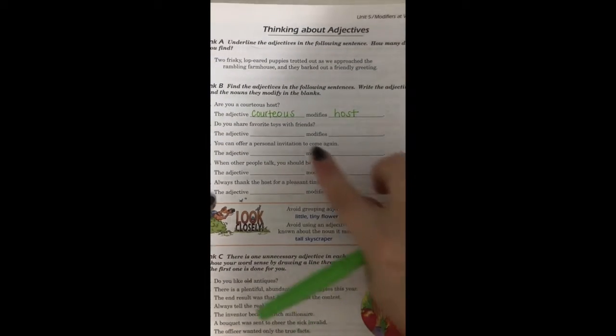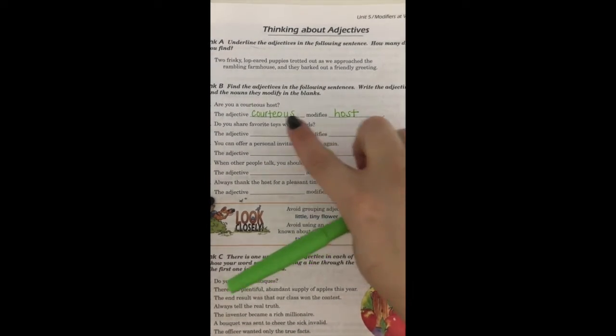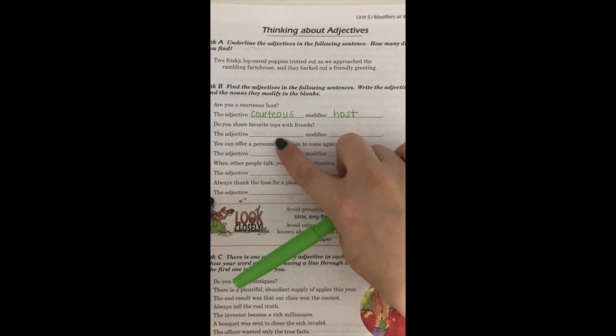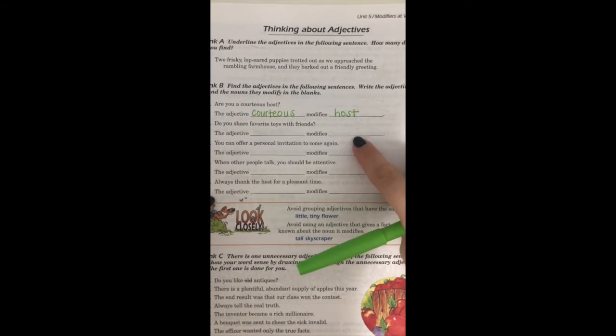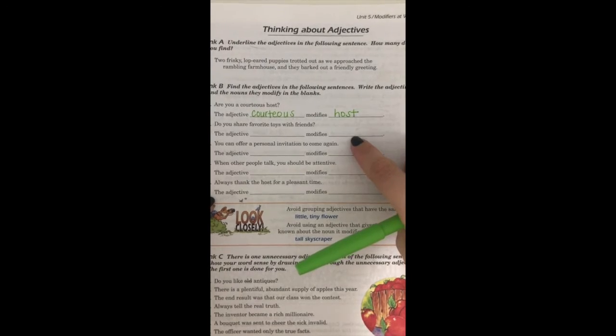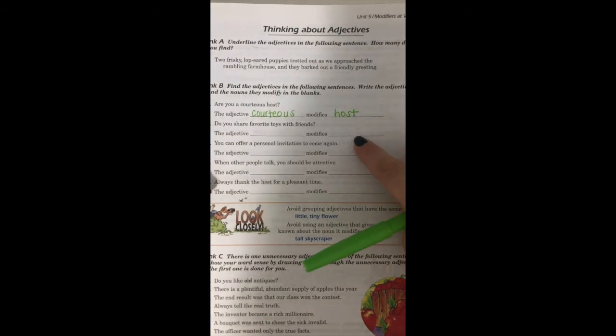So you're just going to read these sentences, find the adjective, and then write here whatever the adjective is modifying or describing. We can go over a few more of these if you still feel like they're a little bit too challenging, but just look for those two kinds of words.